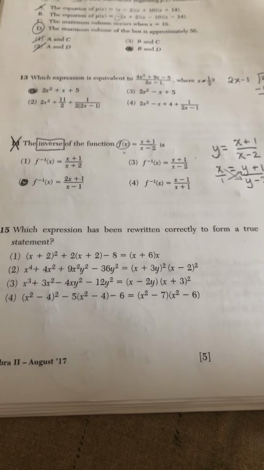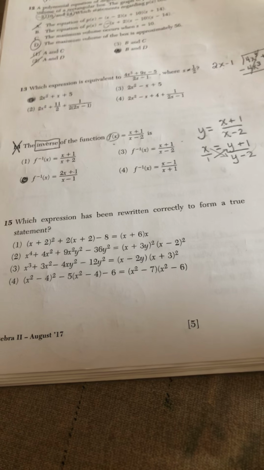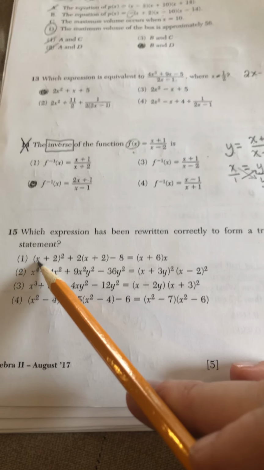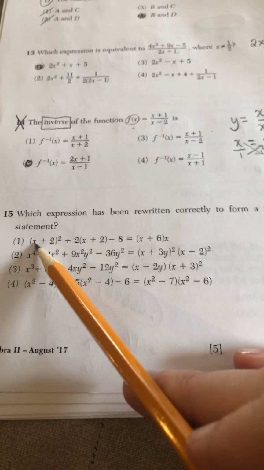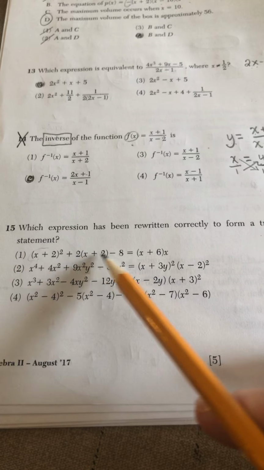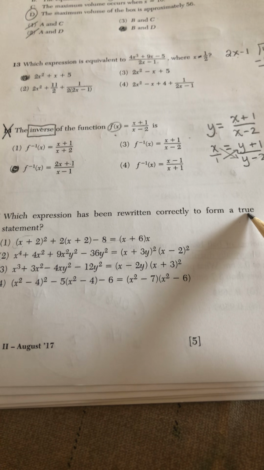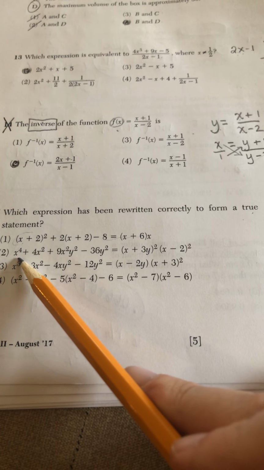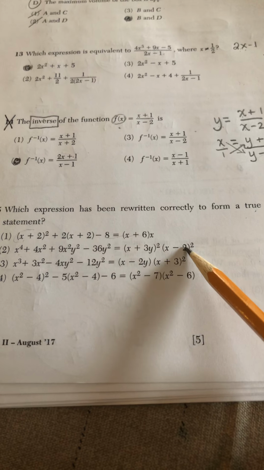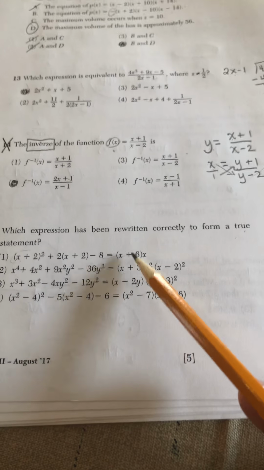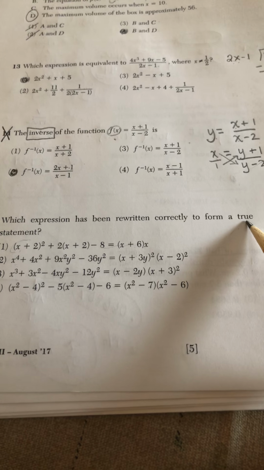Which expression has been rewritten correctly to form a true statement? Now, remember my kids that like that calculator trick, you tell your calculator x is 2, and you type this whole thing in, and you're looking for which one says true in your calculator. All right, same thing. X is 2, type this whole thing in. Does it say true or not? You're looking for the one that says true. But what kind of teacher would I be if I didn't do the algebra, right?